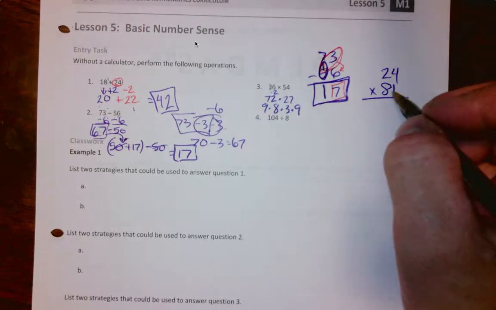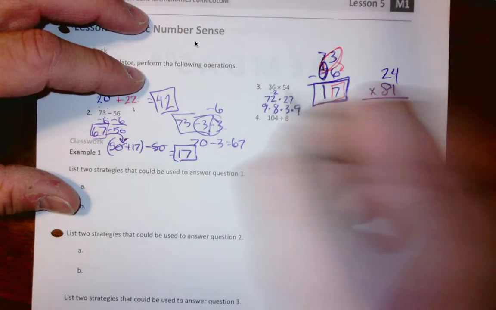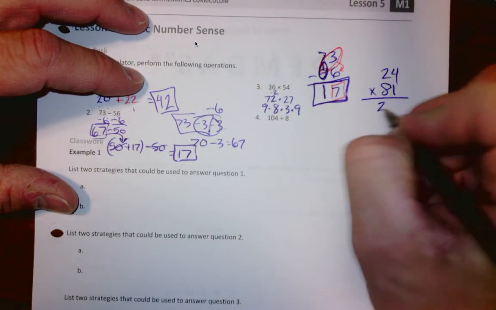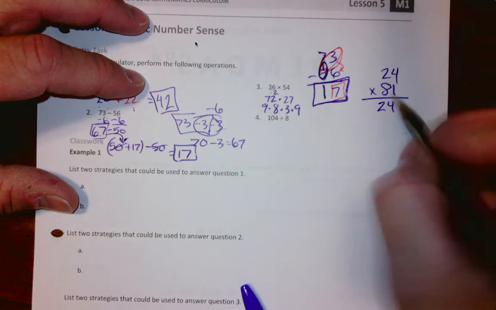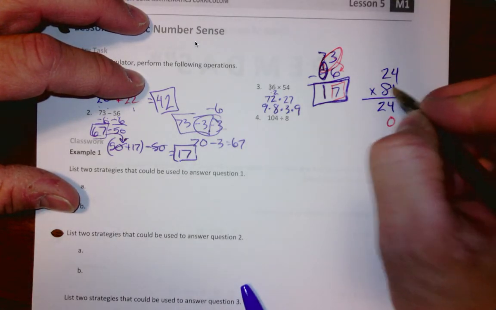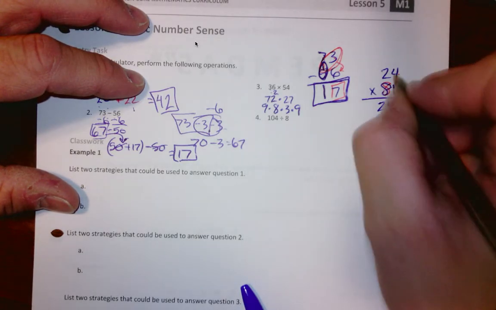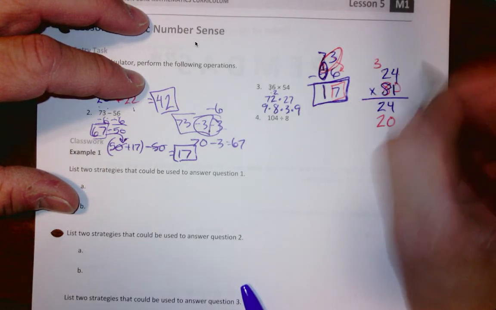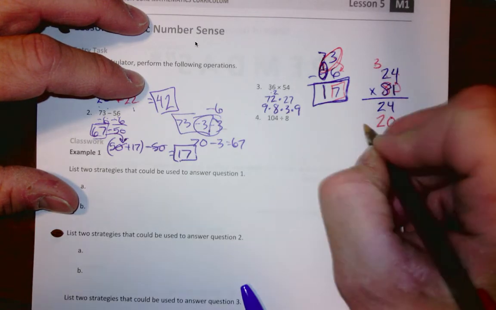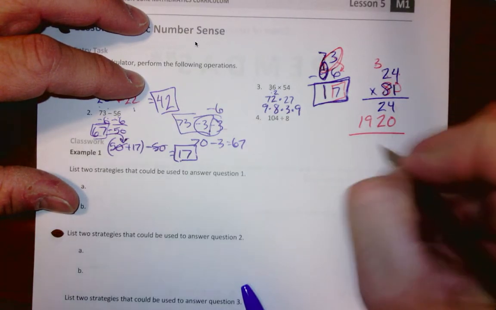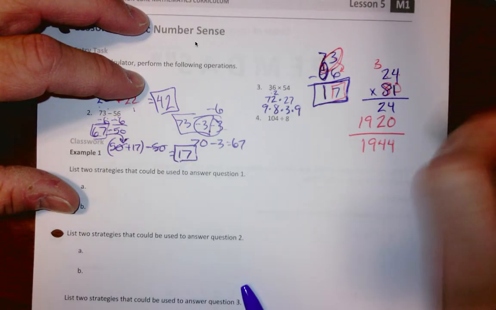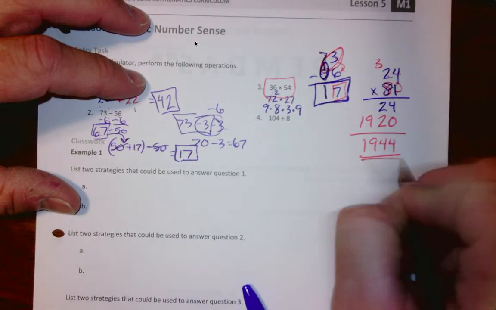I guess it's nice dealing with a 1 instead of another number. So 1 times 24, and then give yourself the space. So 80 times 4 is, 8 times 4 is 32, carry the 3. 8 times 2 is 16 plus 3, so 19. 1, 9, 4, 4. Check it if you want with a calculator, but that's the answer that I get.